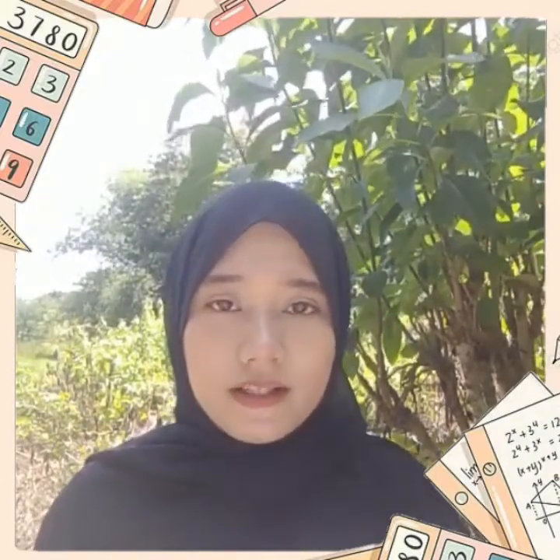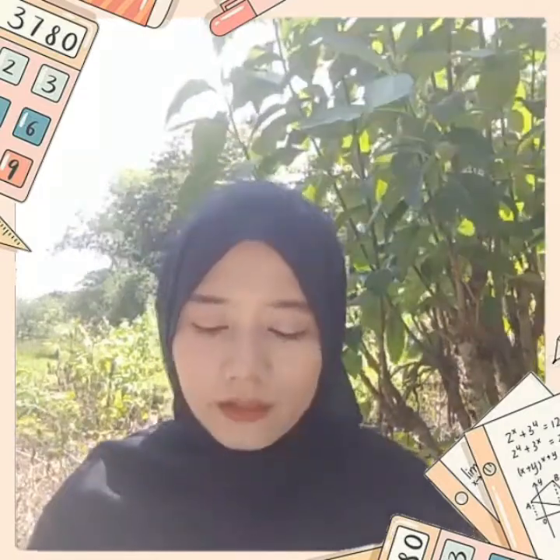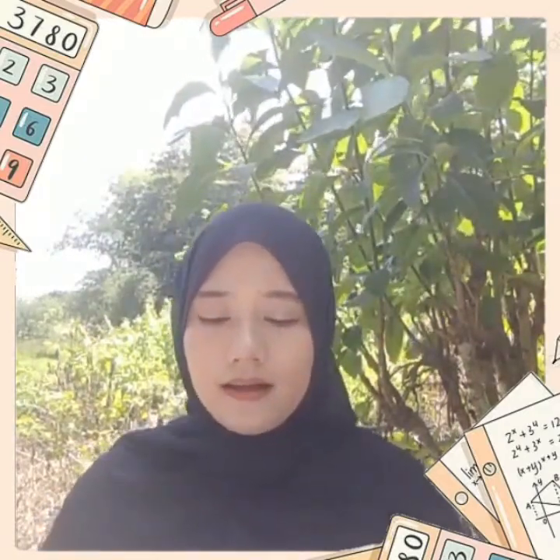Number 7. Kirkpatrick. 1. Reaction evaluation. Measure how the trainees react to the training. Number 2. Learning evaluation. Measure what has been learned by students. Number 3. Behavior evaluation. Measure how the students behave in a training program. Number 4. Result evaluation. Measure the extent to which the results are obtained by students. Well, I think that's about the material about program evaluation.